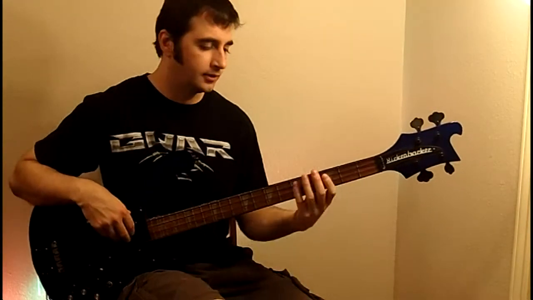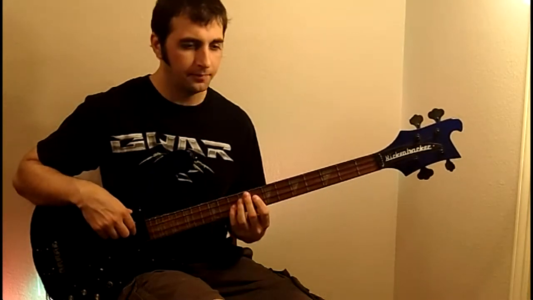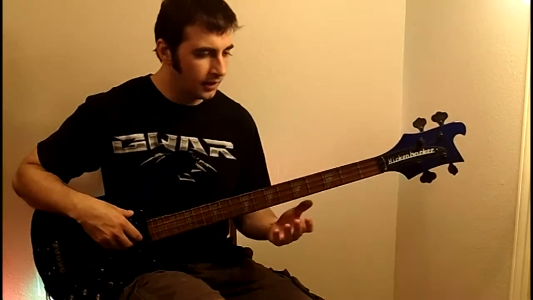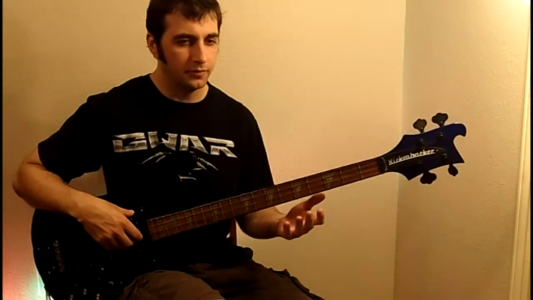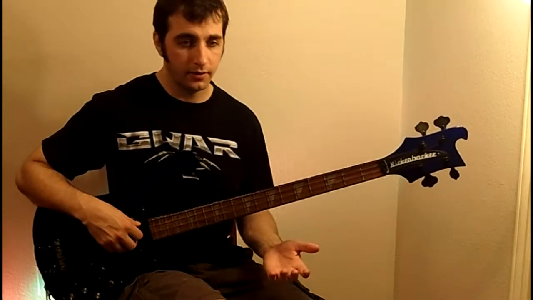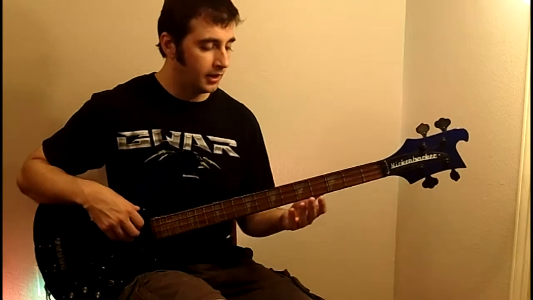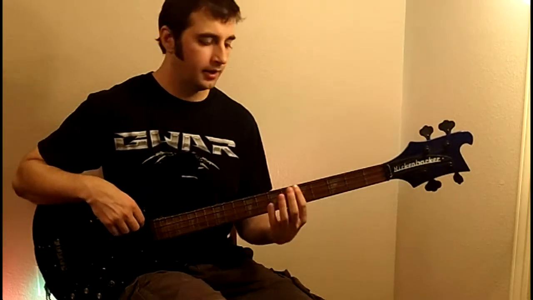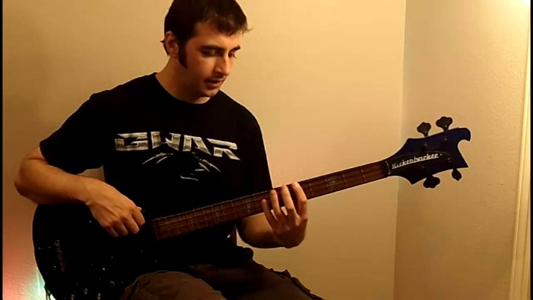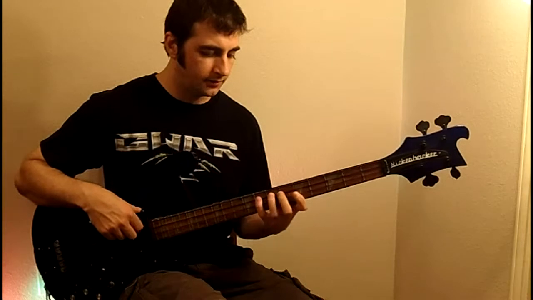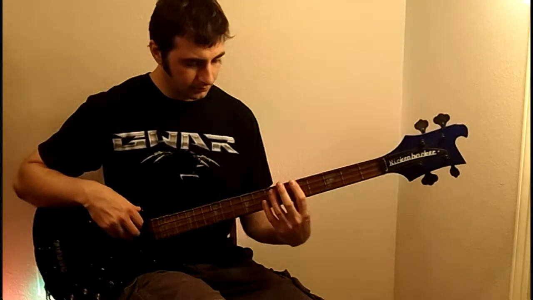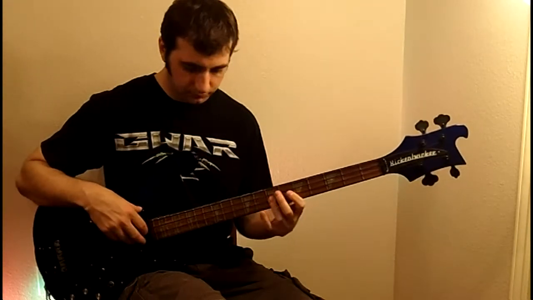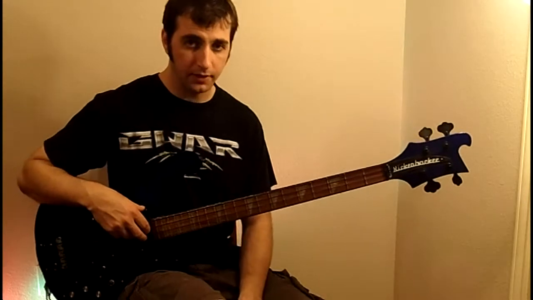no sharps, no flats. C, D, E, F, G, A, B, C. And what we'll do is we're going to find the relative minor to that major scale. And that happens to be A. So if you play A as your root note, build a minor scale off of A, B, C, D, E, F, G, A. That minor scale has no sharps, no flats.